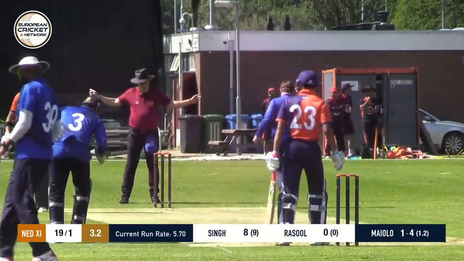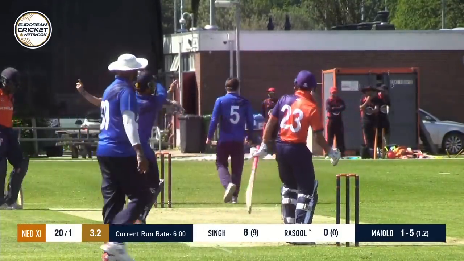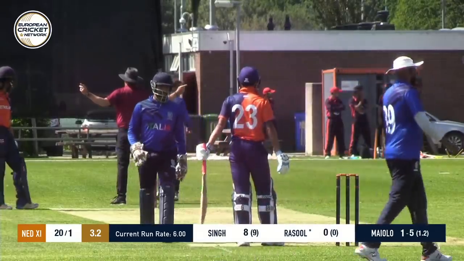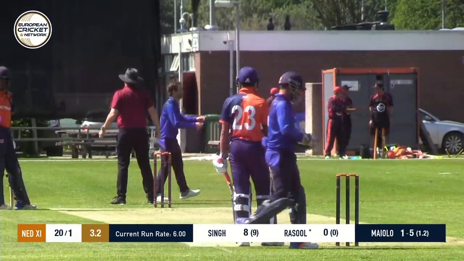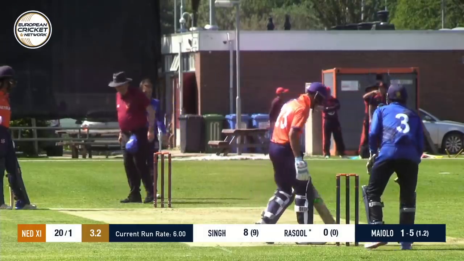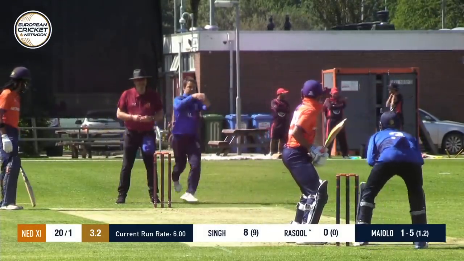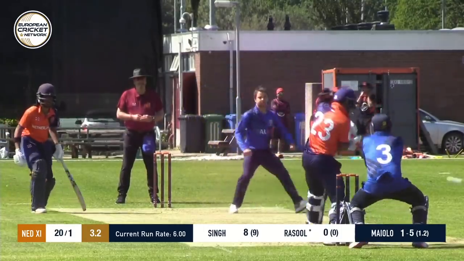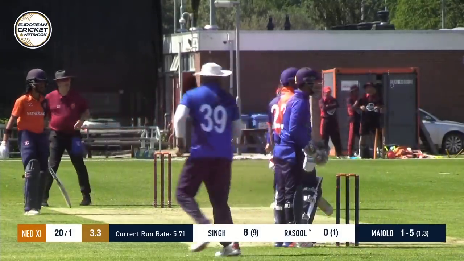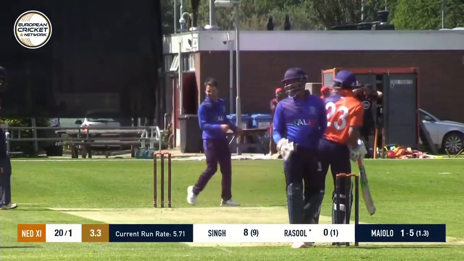Going down there, called wide by the umpire. Cuts that one, the man from point comes in fast, prevents any single there.